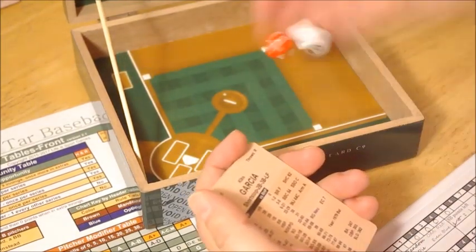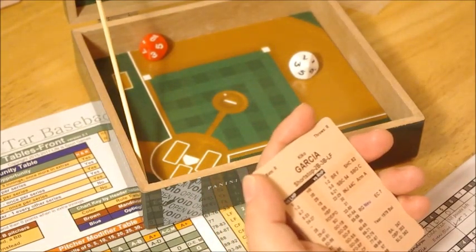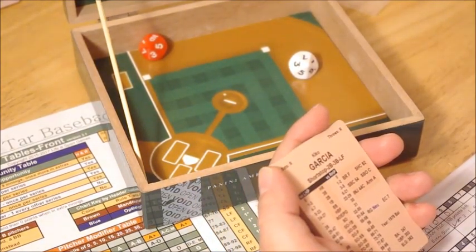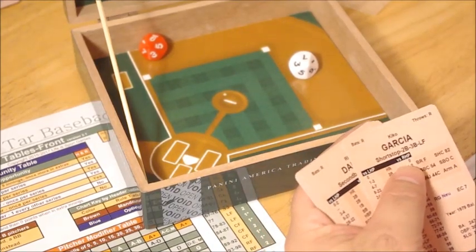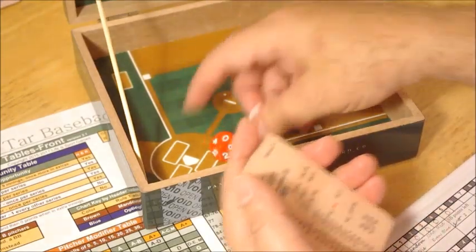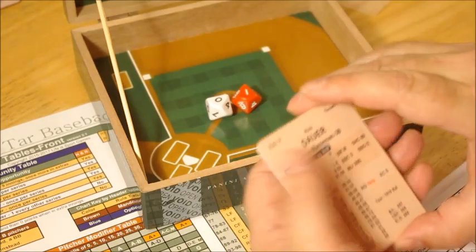Garcia, 97, that's a flat line out to first base. Two away, Dower. 10, oh that's not going to be good.